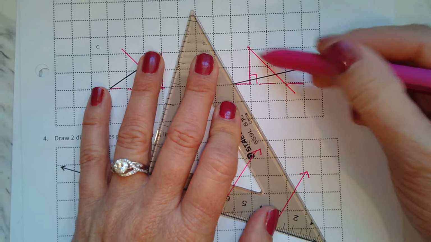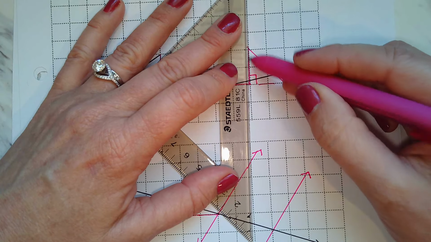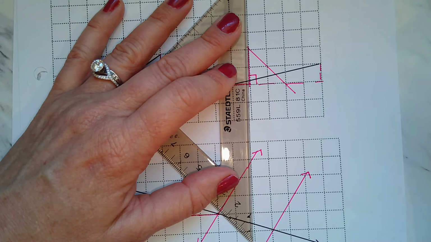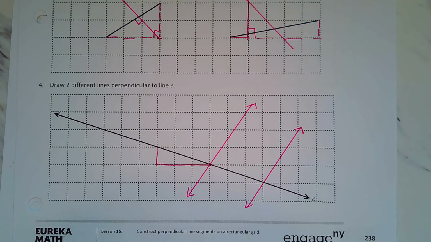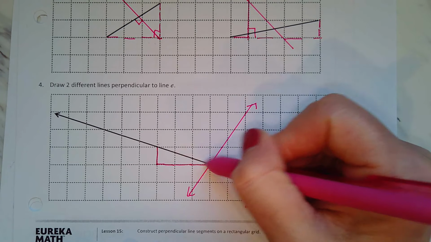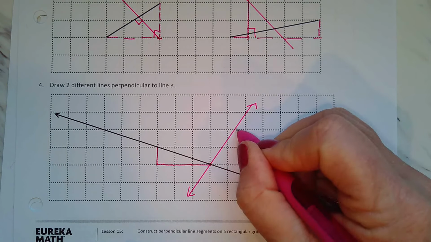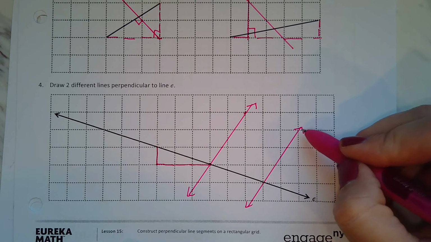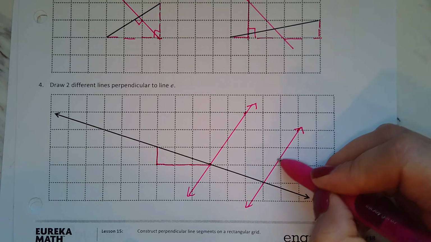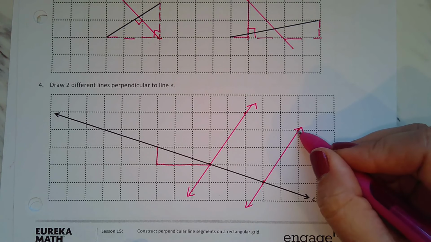I drew the triangle here, and then I used this one as my 90 degrees. Down below, draw 2 different lines perpendicular to line E. So what I did is I created a square, and then I went from point to point for my perpendicular line, and then I went from point to point for that perpendicular line.